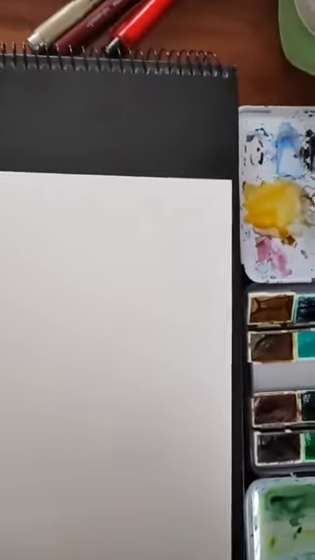I'm just trying to get my camera positioned right. Oops. Okay, needs to be a bit higher.